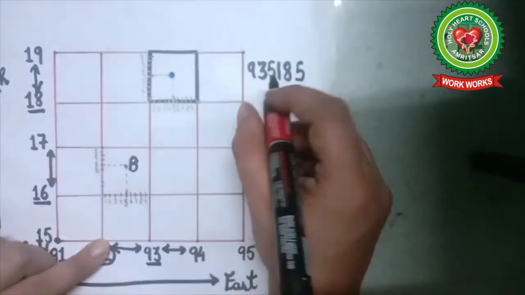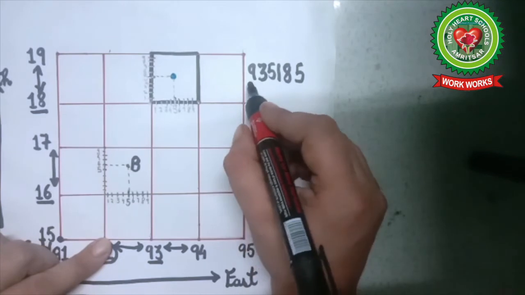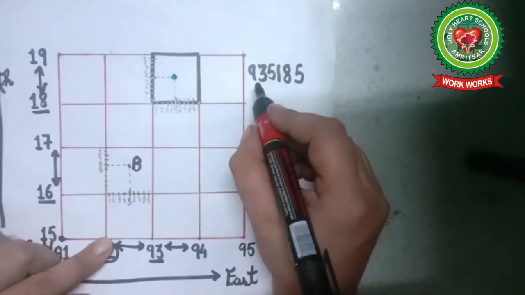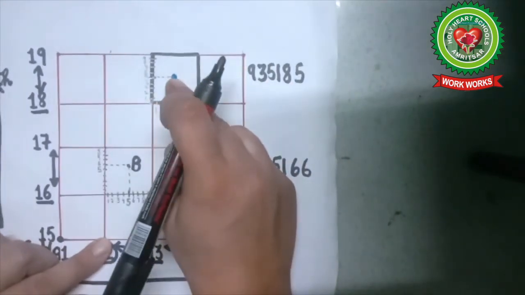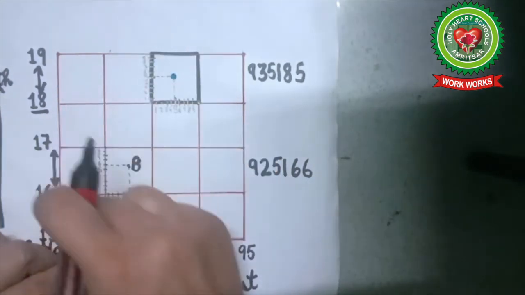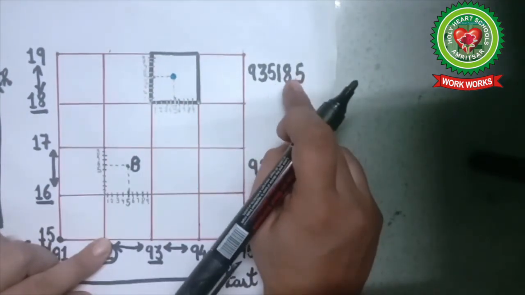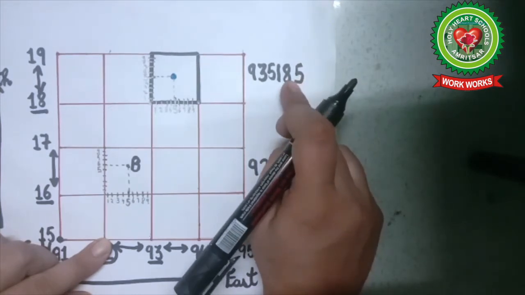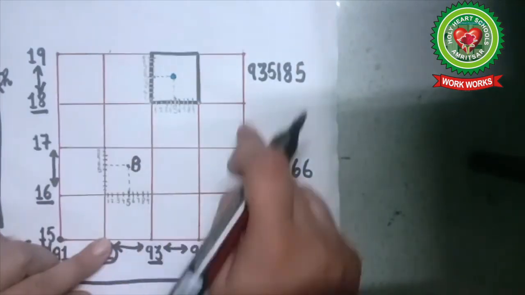So we can see that we have got 6 digits now, among which the first 3, that is 935, are the eastings of this perennial line well on this topographical map, and the next 3 digits, that is 185, refer to the northings of this perennial line well on the given topographical map.